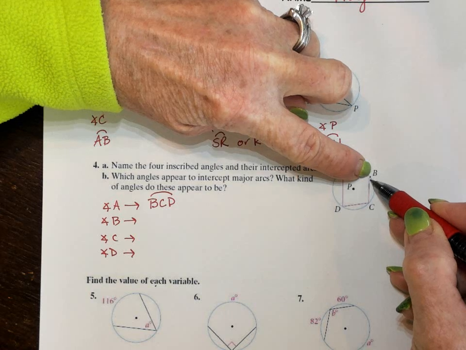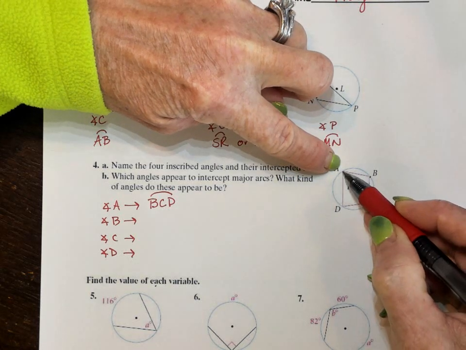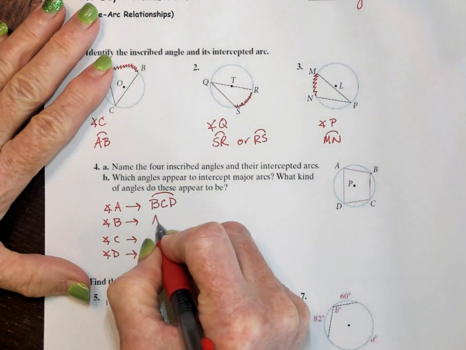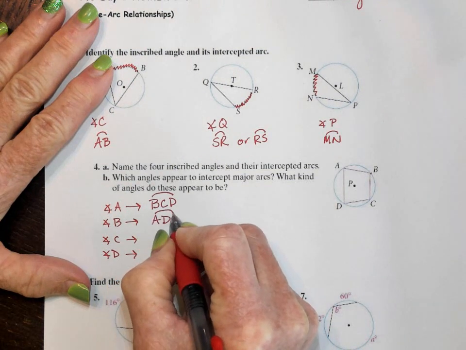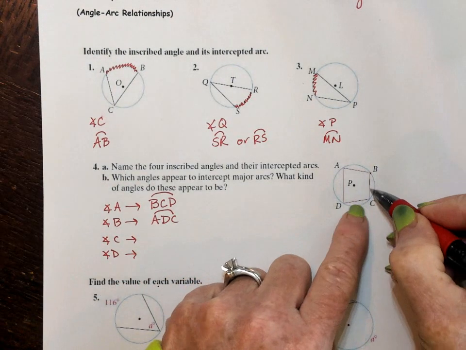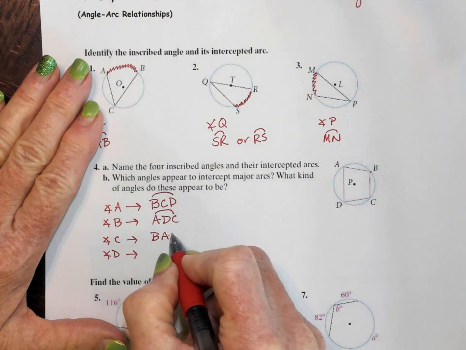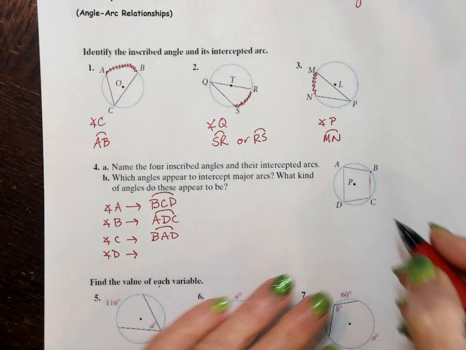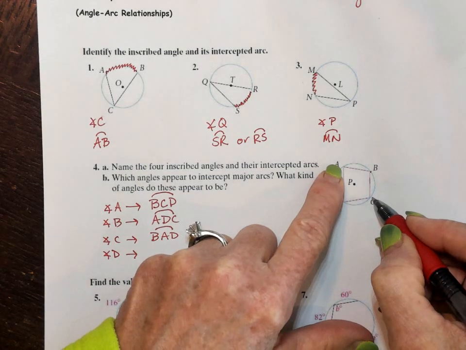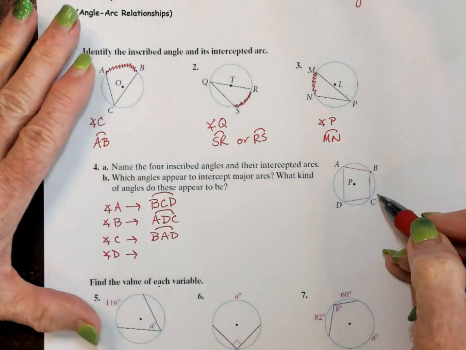Angle B, if we follow that out, is going to be arc ADC. Angle C is arc BAD, and angle D would give us arc ABC.